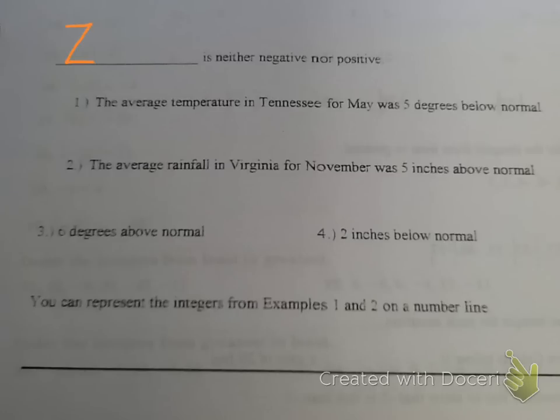Zero is neither negative nor positive. It's neutral. It doesn't have any sign. It doesn't have any value. So it can't be positive because it's nothing, and it can't be negative because it's nothing.